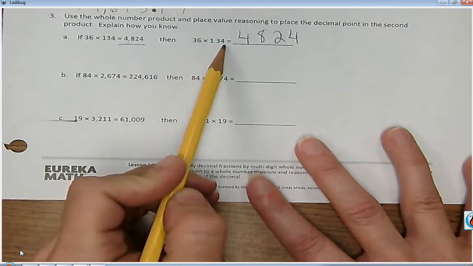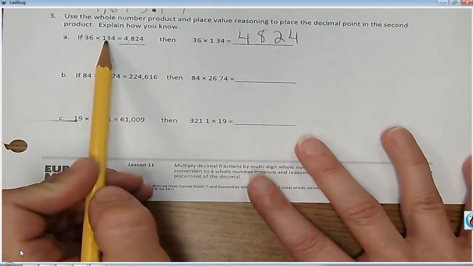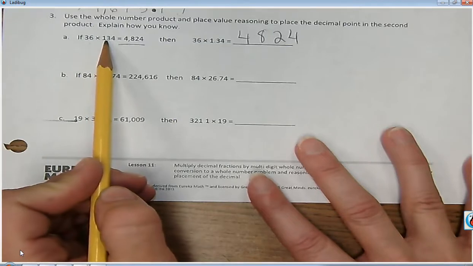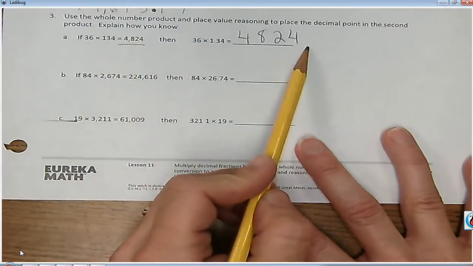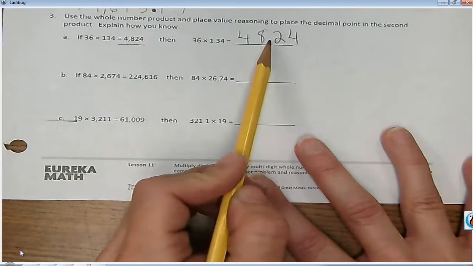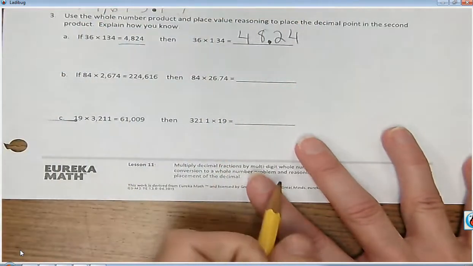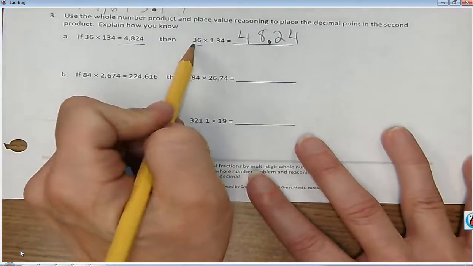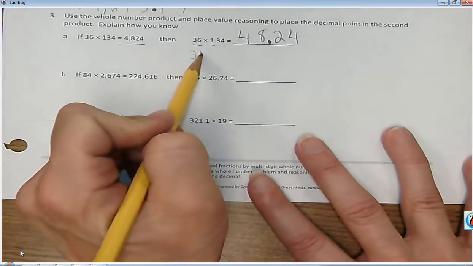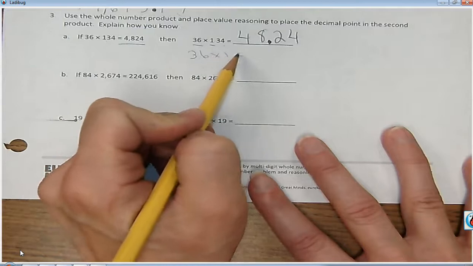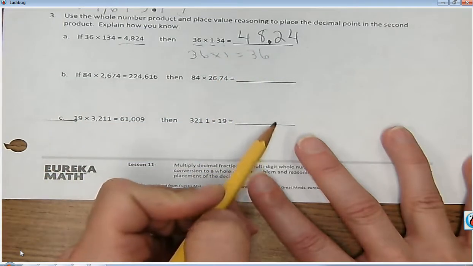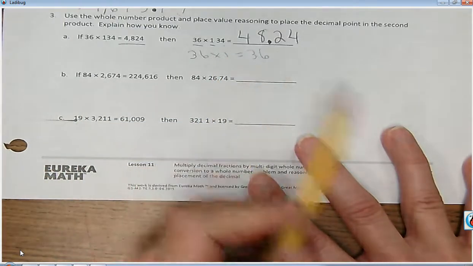This one has a decimal point 2 over. So then this one should have a decimal point that's also 2 over. So that's one way to think about it. Also, I can think I have 36 times 1 is 36. So my answer should have tens and ones.